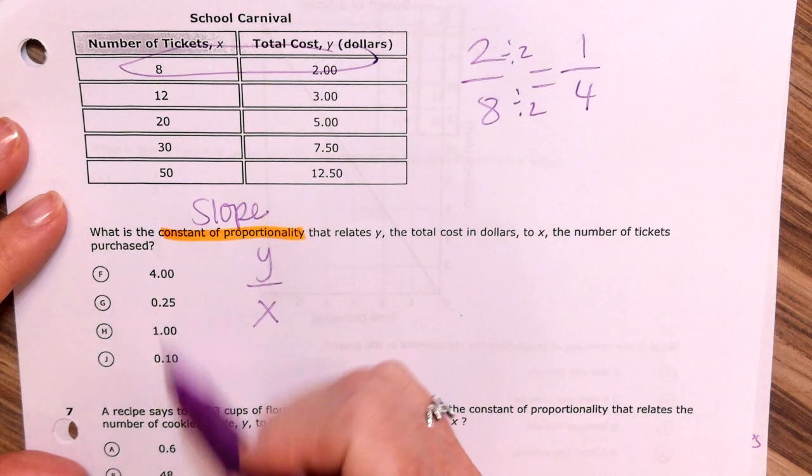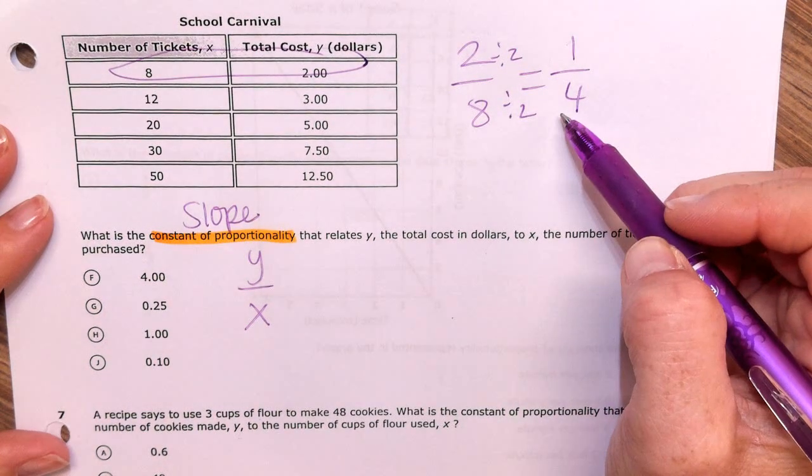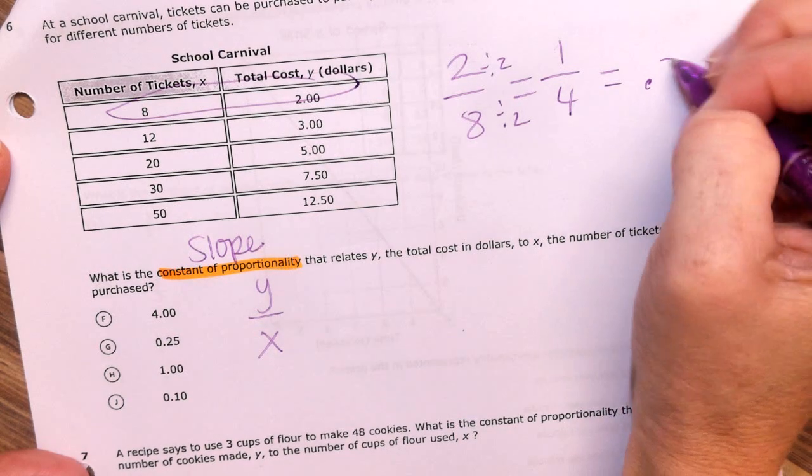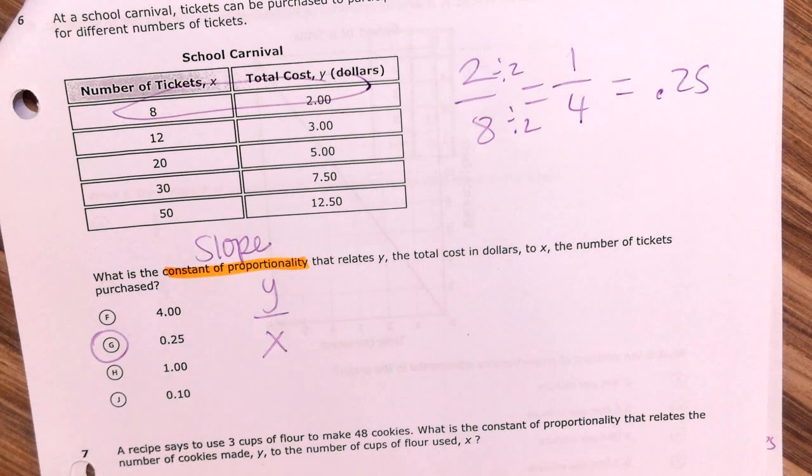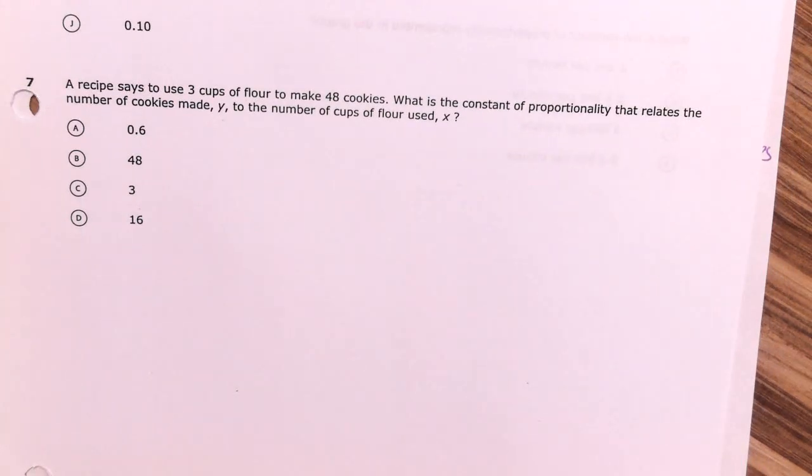One-fourth, and that's not an answer. So I turn 1/4 into a decimal. What is 25 cents? The answer was G. How are we doing on this so far? Pretty good?